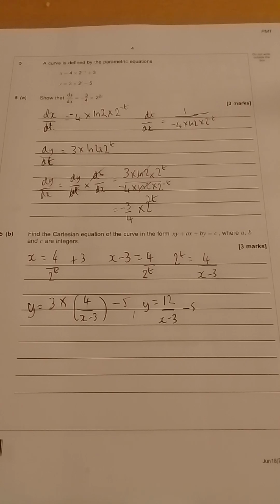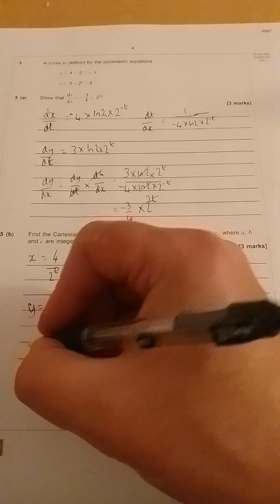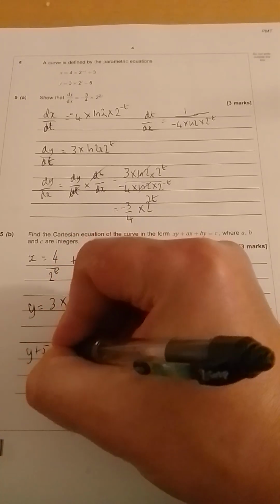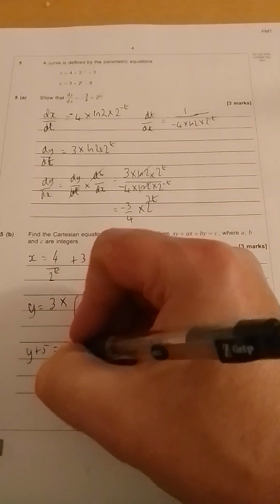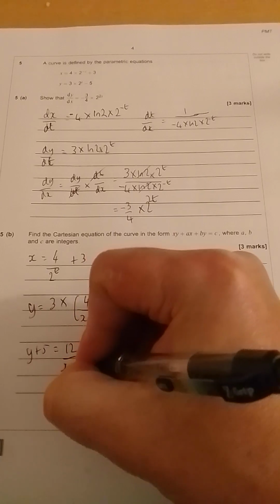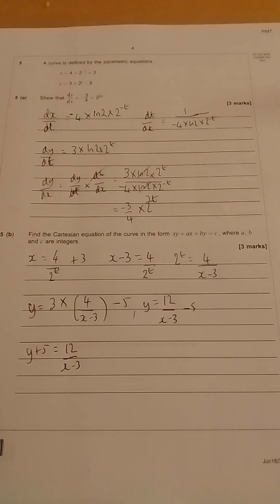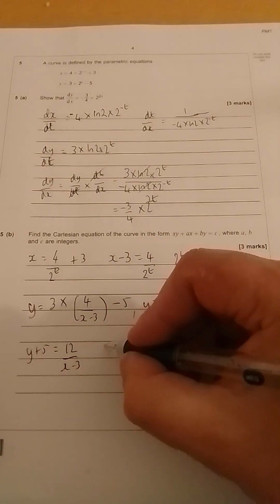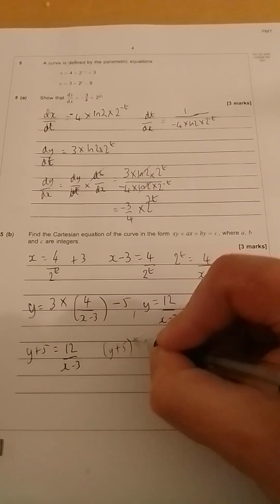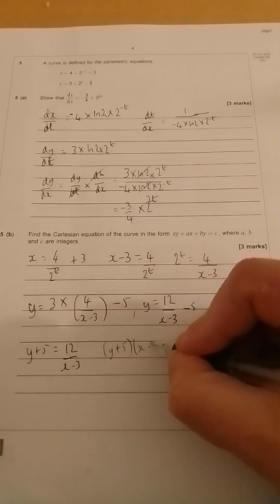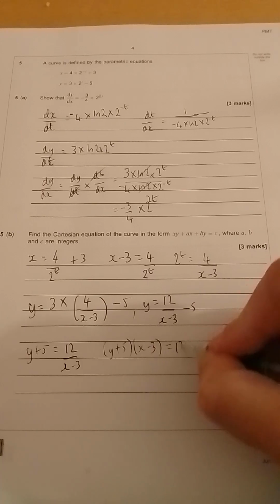And now what I would do is, first of all, add 5 to both sides. So y plus 5 is equal to 12 over x minus 3. Then multiply by x minus 3 on both sides. So that will give me y plus 5 times x minus 3 is equal to 12.